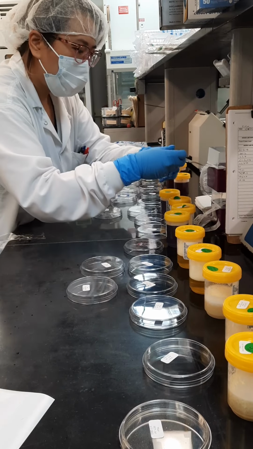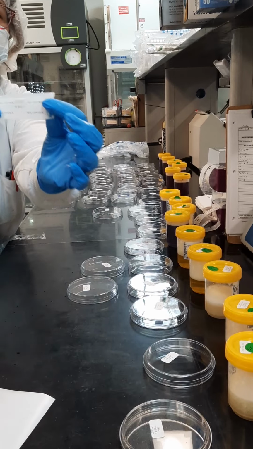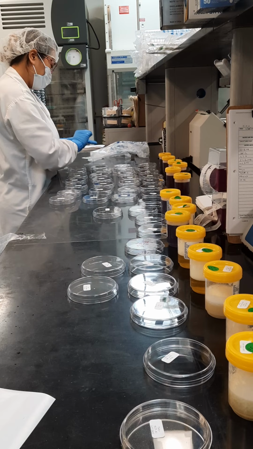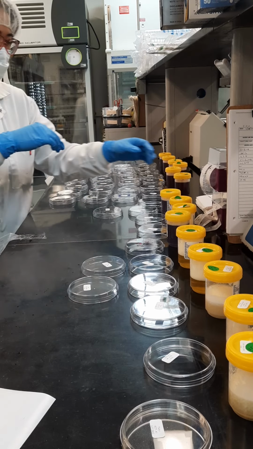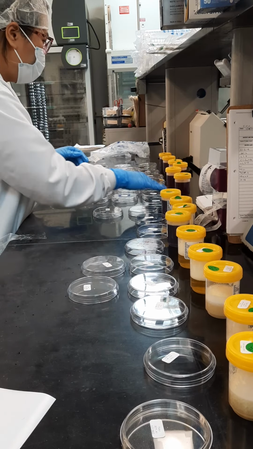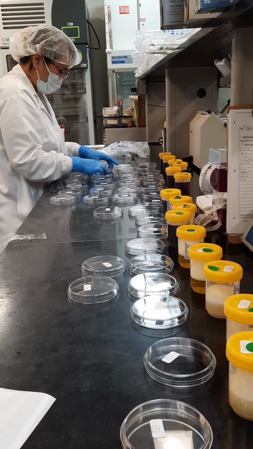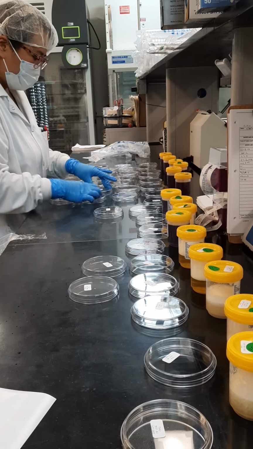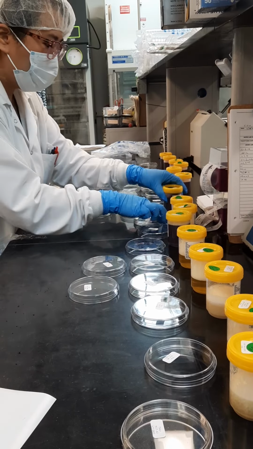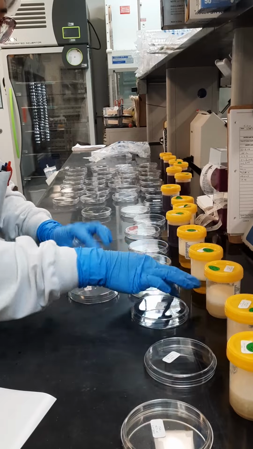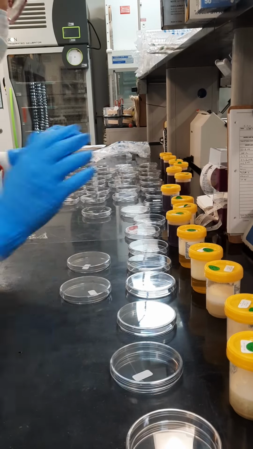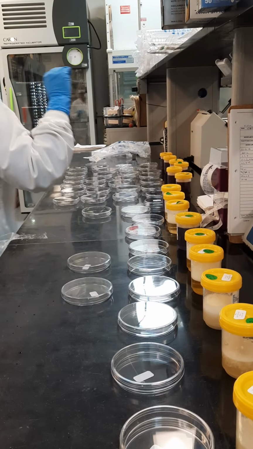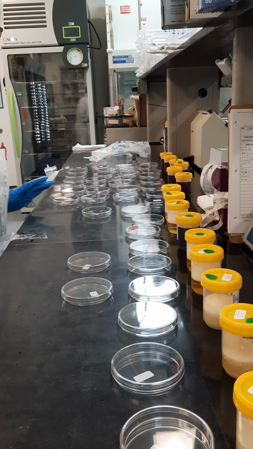Put my control labels on. You see this? Control. I need 1 TSA control each here. I'm going to just give you 1 ml of the broth. 1 ml of each of the broth with the samples in it. Put myself down. Get my pipetter. Not my pipetter.